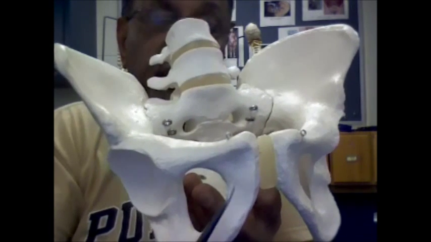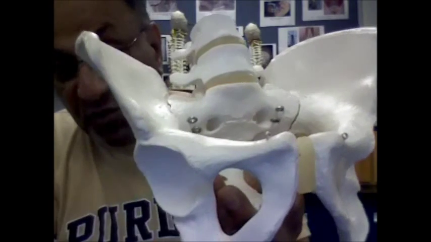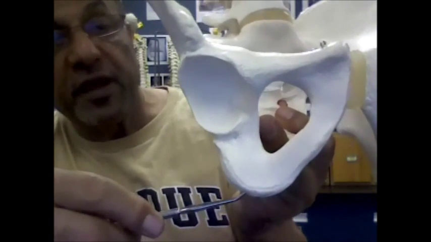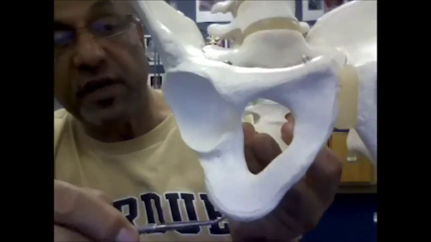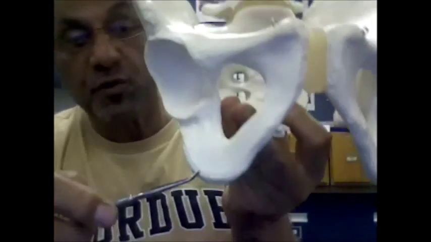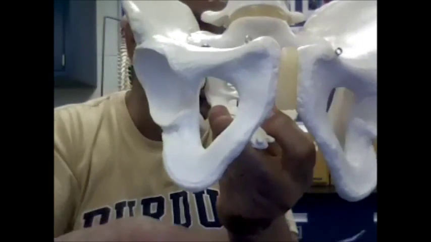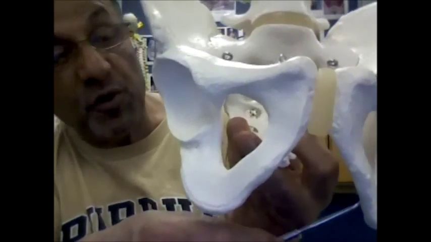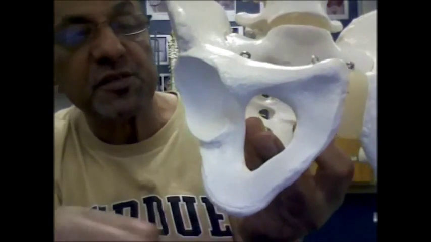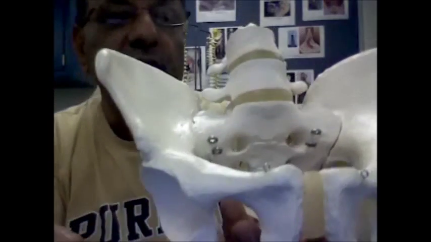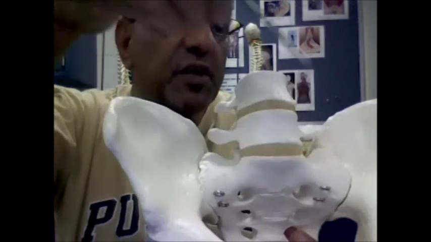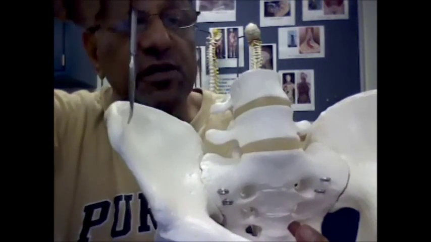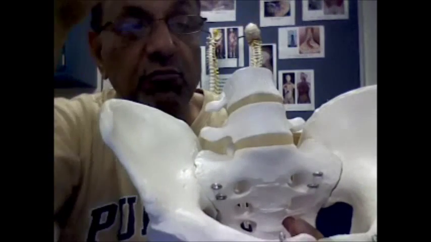Now, the posterior side of the coxal bone is the ischium bone. So again, there are two ischial bones. That's one of the ischial bones, that's the other ischial bone. And those are the bones that we basically sit on. And then the top two bones in here represent the ilium bones. So each coxal bone has one ilium bone.